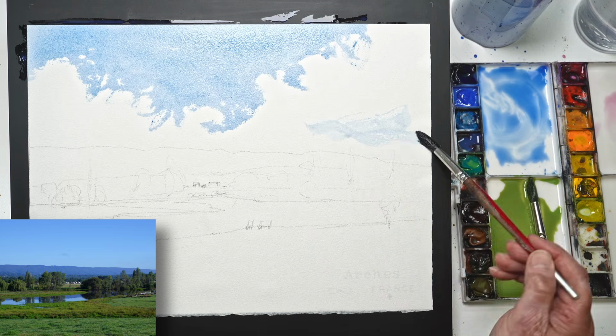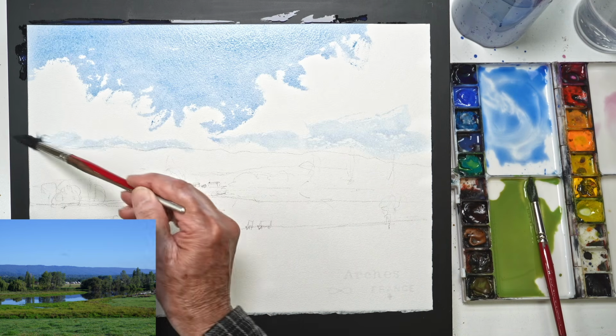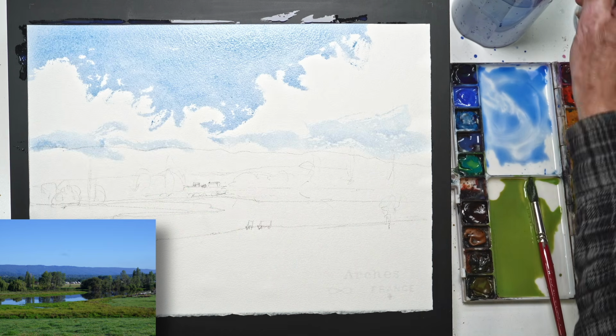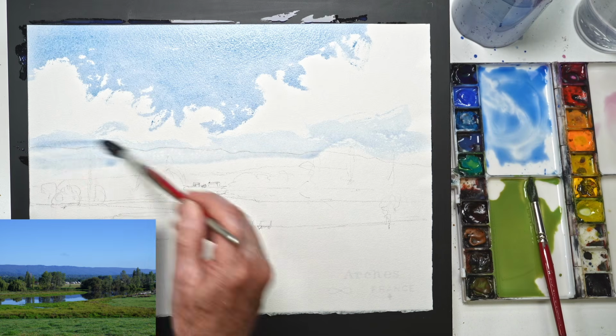Dilute that and come in with the base of the cloud. I'll run this down into the hill.